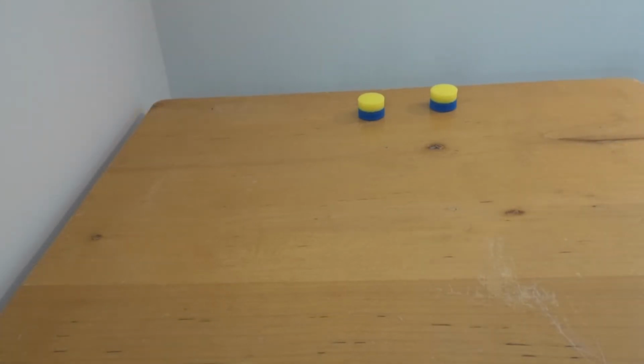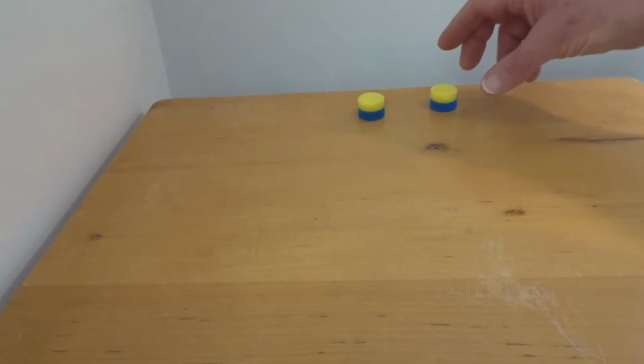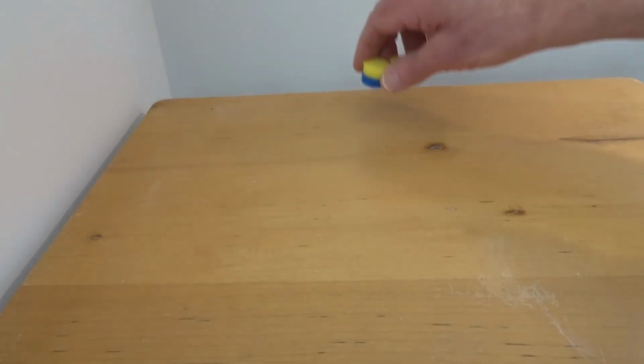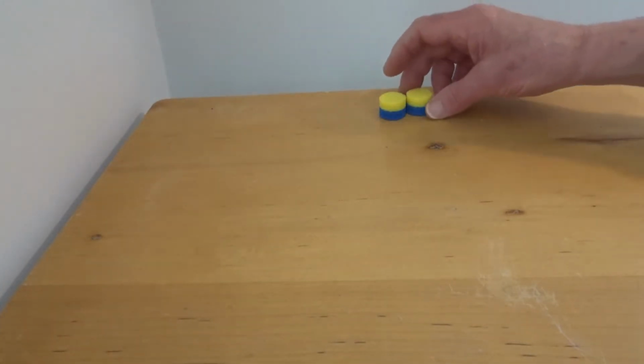G'day, Doug Williams here. This little session is about working mathematically with viruses. We're going to need some people, and I've got these people here and some of their mates.